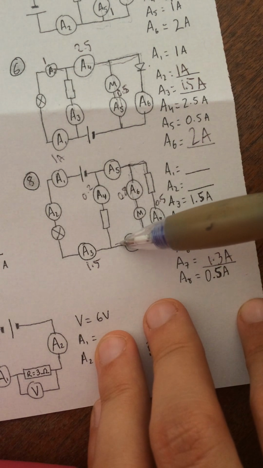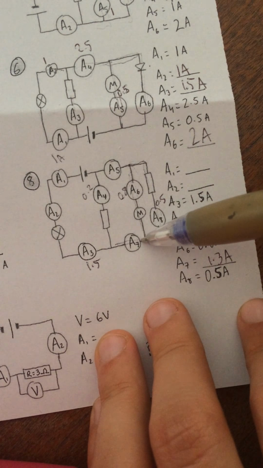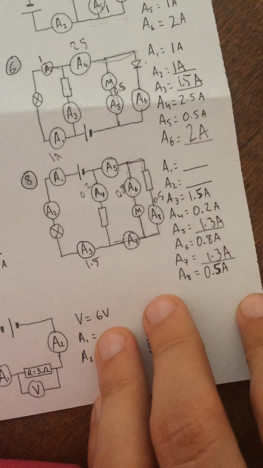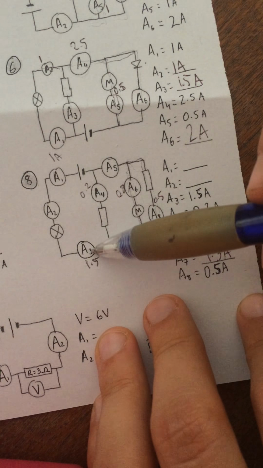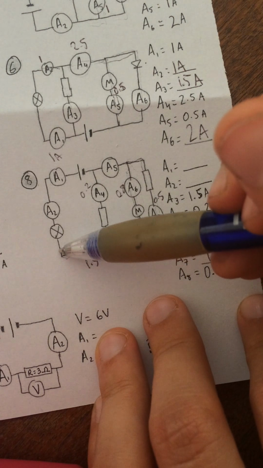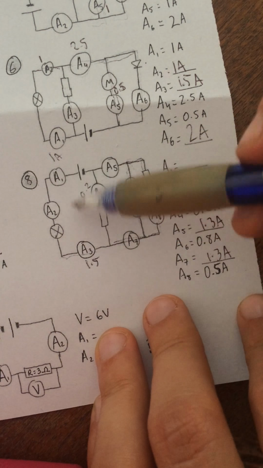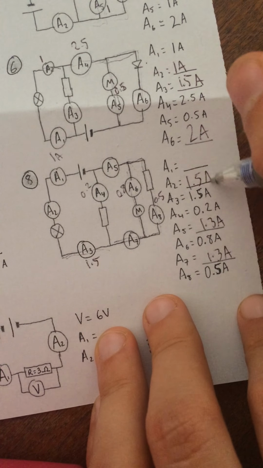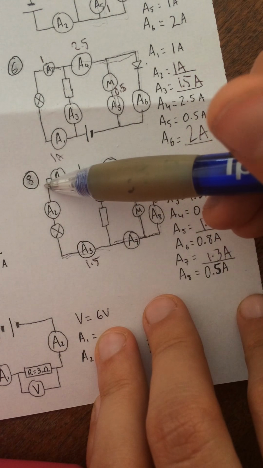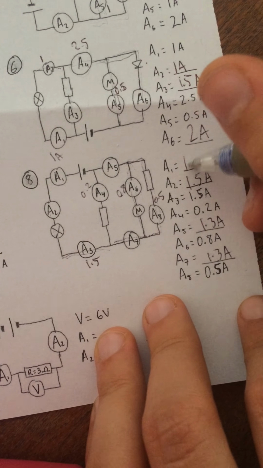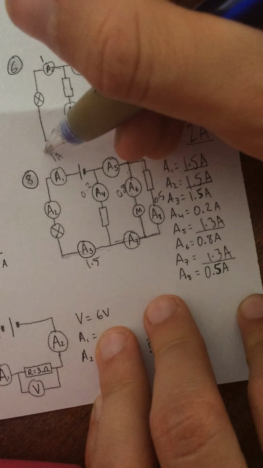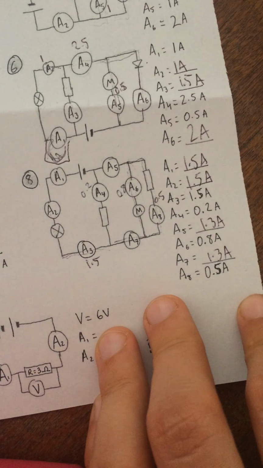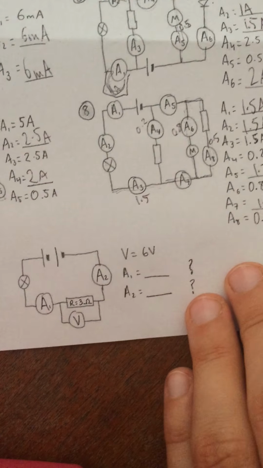Then those 1.3 amps passing through ammeter 7 add with the 0.2 amps to give me 1.5 amps, which makes sense, so that's how we can check ourselves. 1.5 amps are travelling through here, they have no other option, they do not have any other routes to go. Those 1.5 amps must pass through ammeter 2, 1.5 amps. And again, they must pass through ammeter 1, 1.5 amps. Remember, this 1 amp thing over here was just for question 6. Okay, so there you have it, there's all the work.